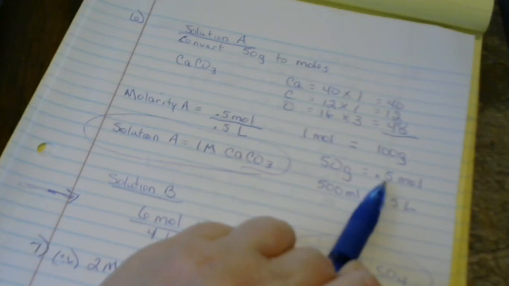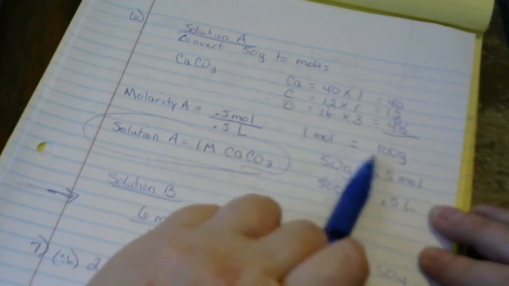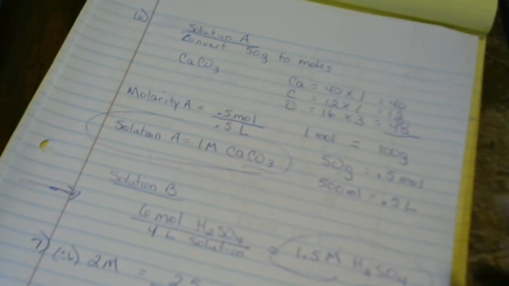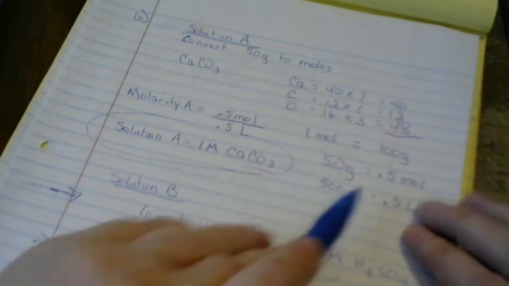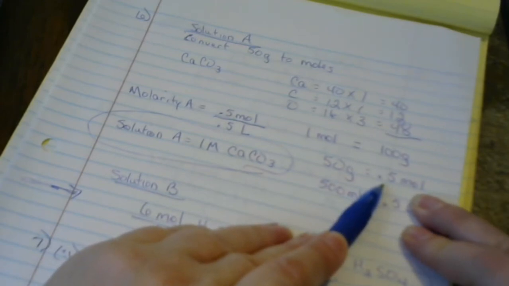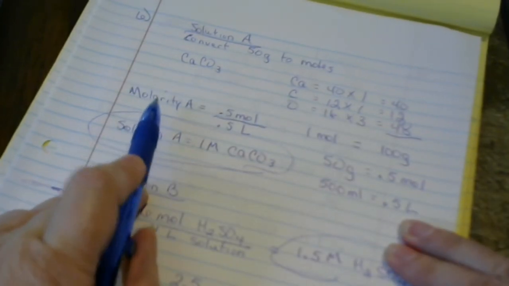Yeah, so it's 50 grams. I'm sorry, I'm looking back at my sheet. You have 1 mole is 100 grams, but it wants to know how much 50 grams is. So that's half a mole. That's 0.5 mole. Now we're going to plug it in.